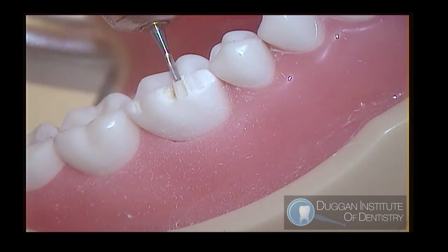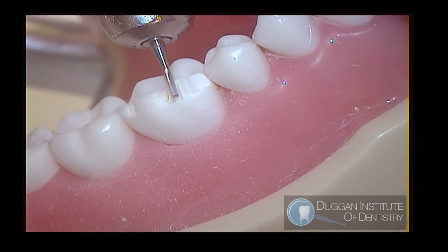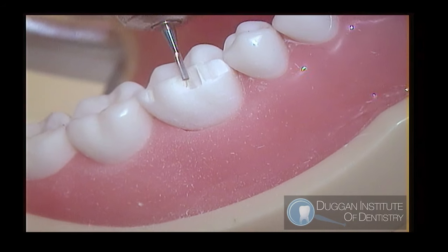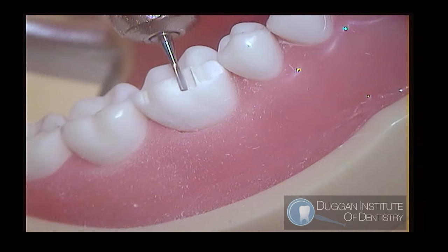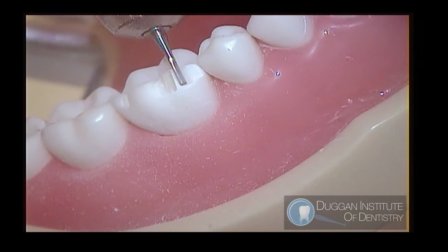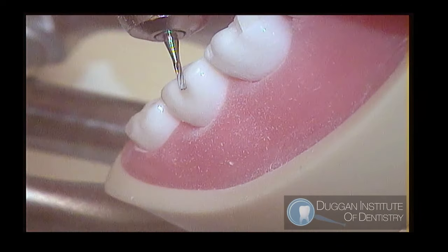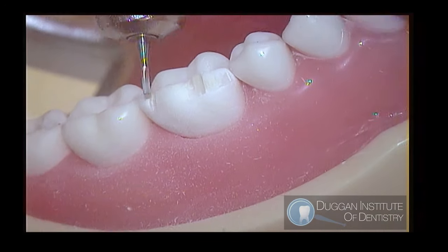Use minimal pressure to reduce and gently round cusps from the grooves to the embrasures. We may also take the angle from the matching adjacent cusp, which is a 45-degree angle.